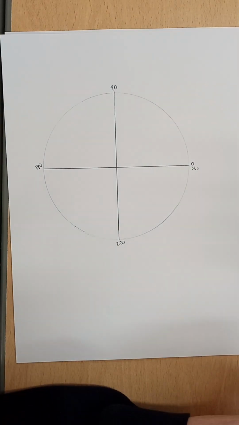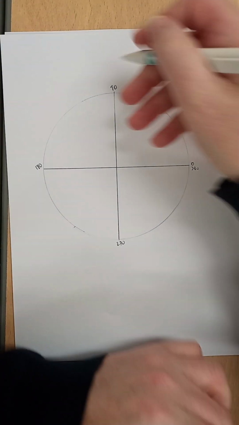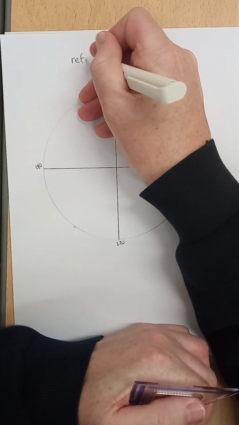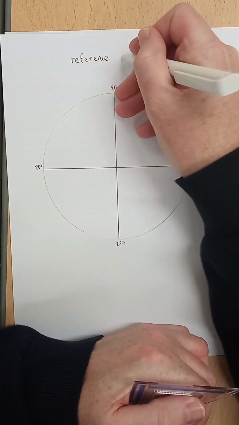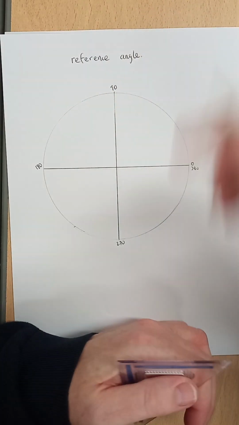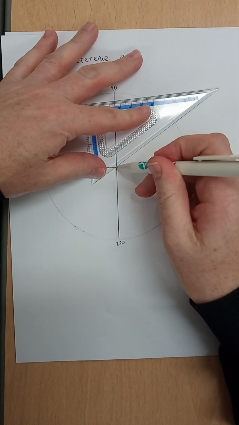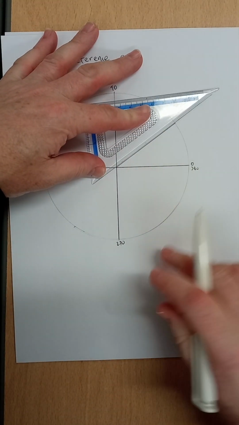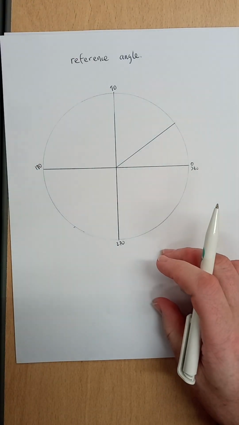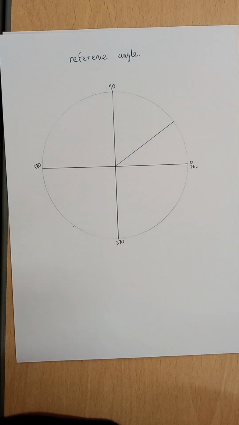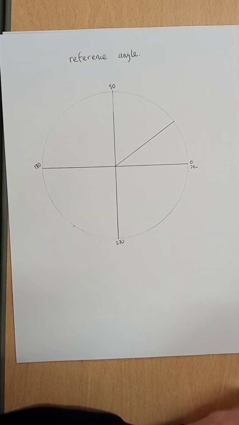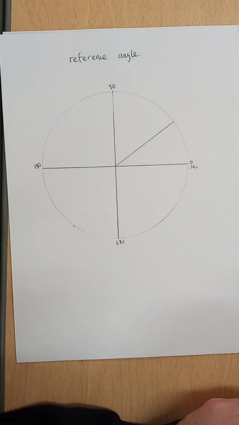Now, let's have a look at what a reference angle is. A reference angle is a super important thing because it allows you access to other realms of maths, for example, complex numbers, advanced trigonometry, some types of calculus will use it as well.